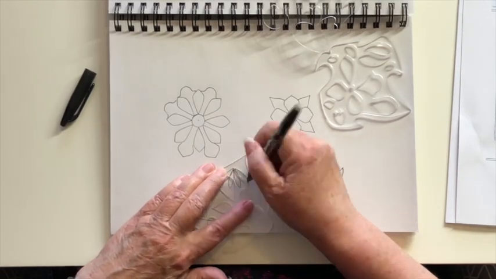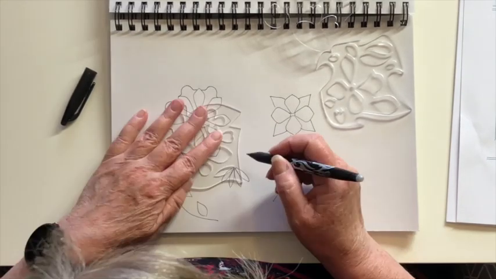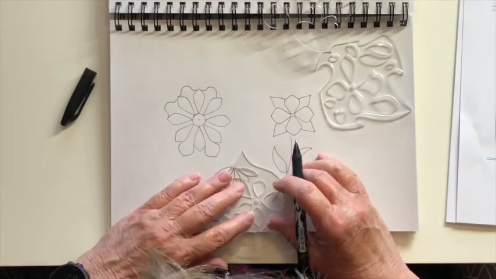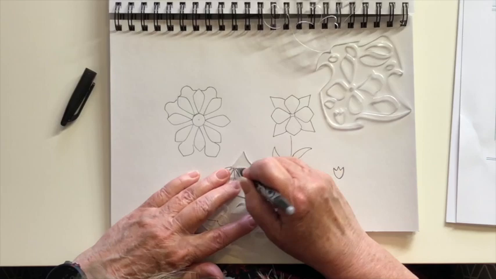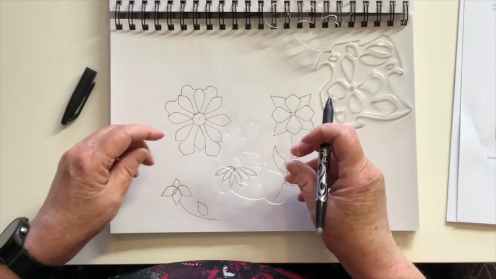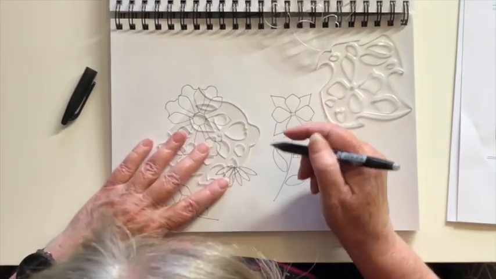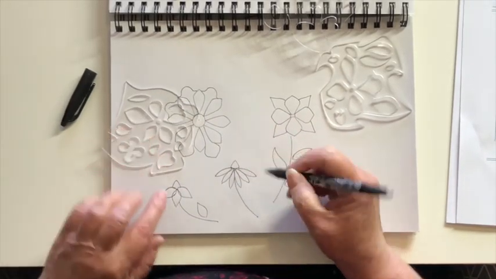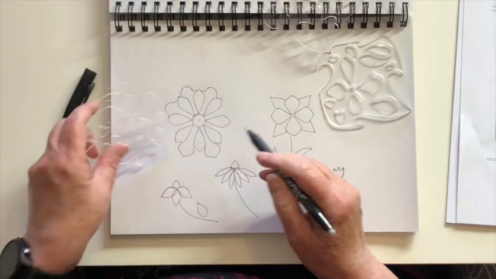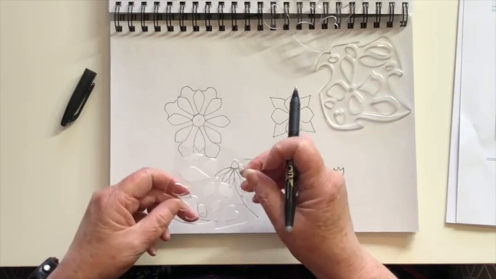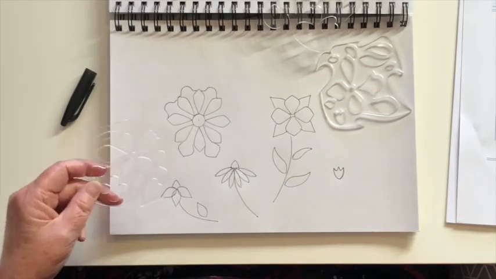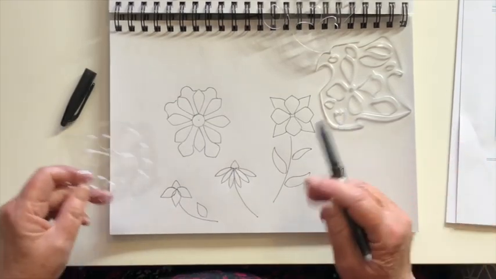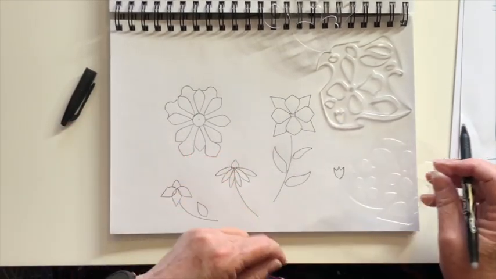The trick is really to play with them. You'll come up with lots of ways of creating flowers, basically. There it is. There's another. So this is exactly the same little cap, I call them, which makes a different flower, makes a different look.